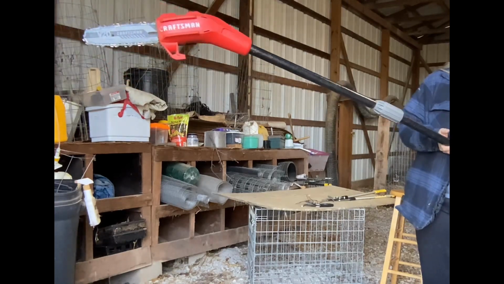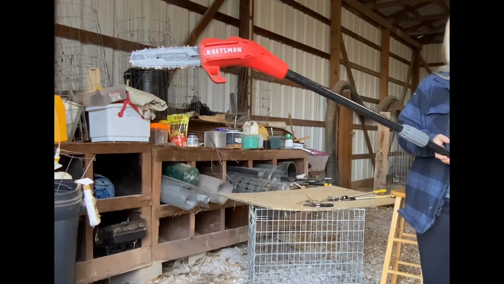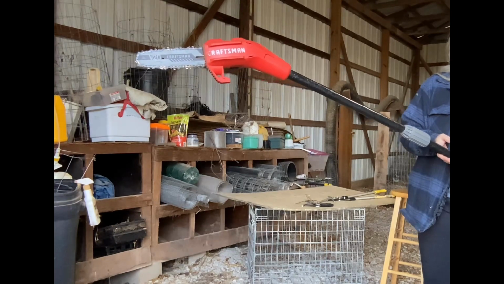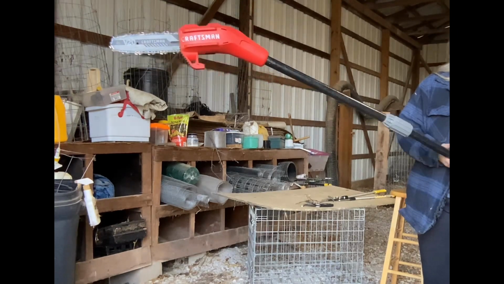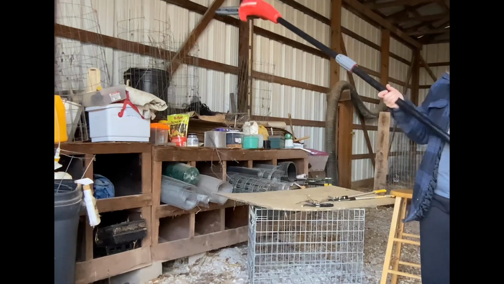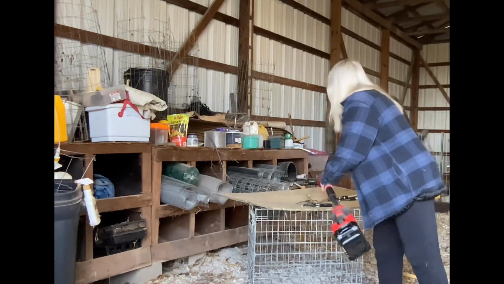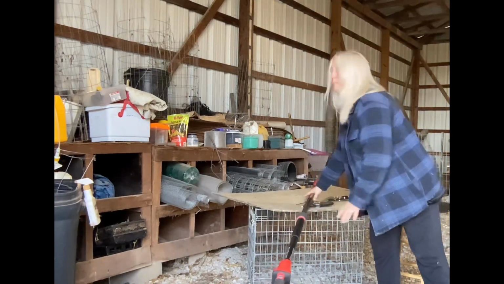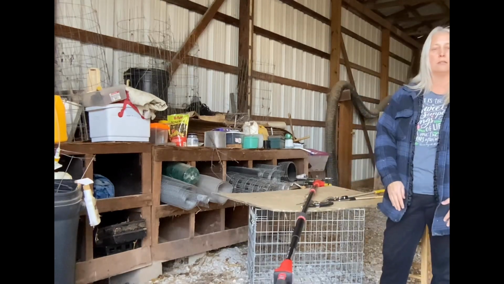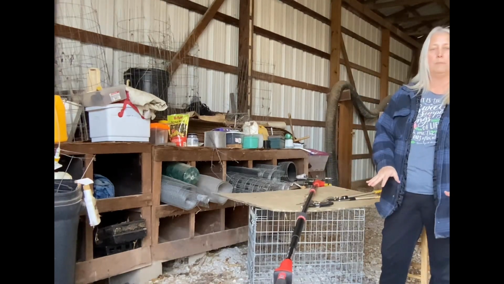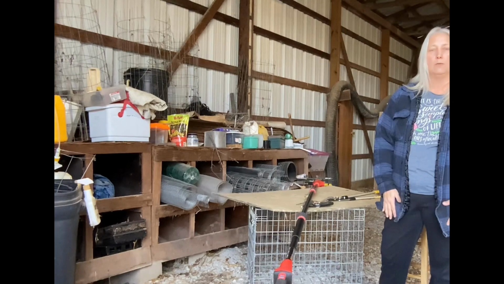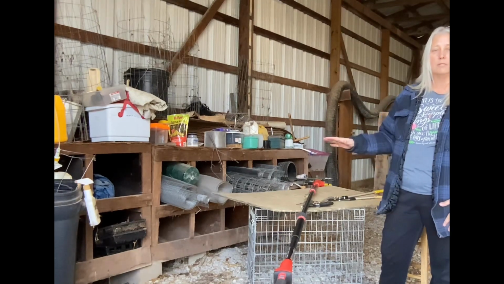That's the one I'll be using on the big cuts today, especially that one that is crossing over and shading out the other branches. There we have it, guys, 3 tools. That's all you need to get started in your orchard. Some 3 basic tools. Find the ones that work for you. These are the ones that work for me.